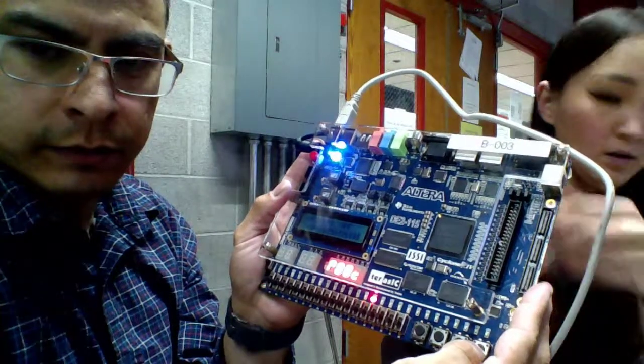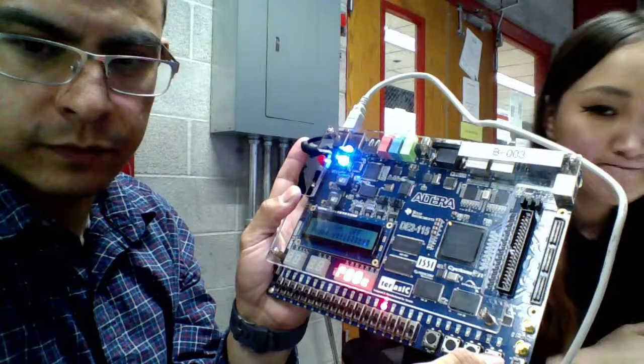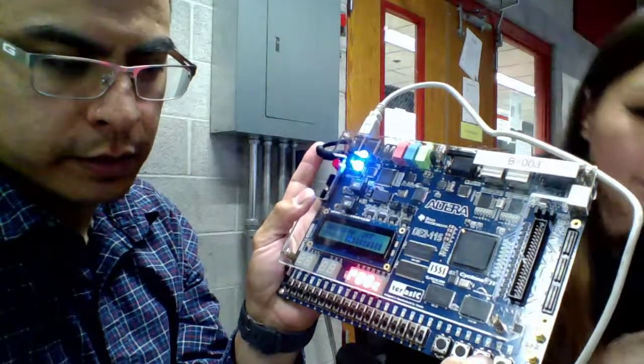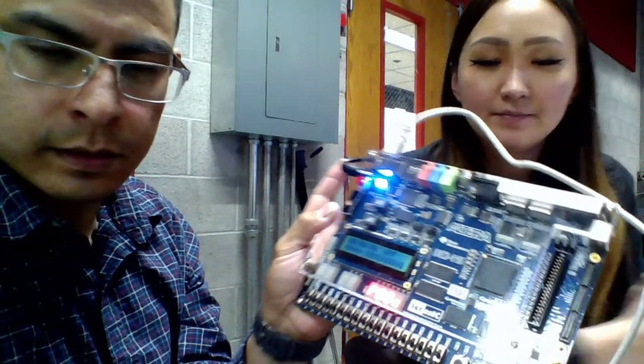So now, like you said, we're just using one of the keys for the clock input, and that's the reset, and that resets. And then we think that we're pretty good, that we're halfway through our projects.